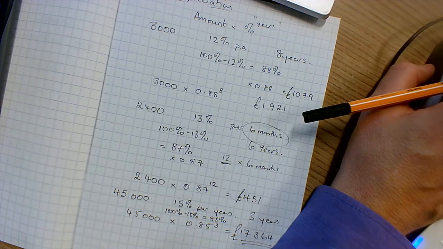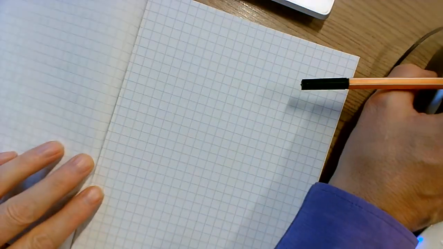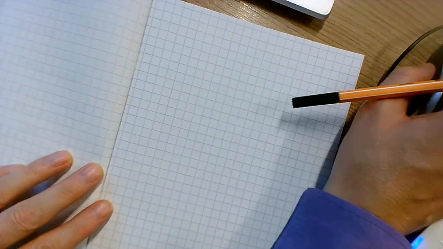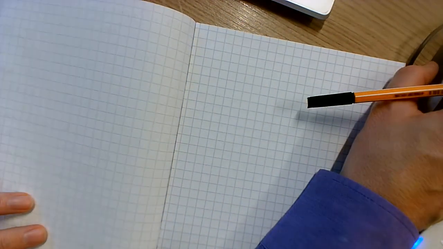8 out of 8, that's okay, so that's right so far. Okay, so no major mistakes yet. Let's go for the next page. So harder questions apparently. Let's see if we're getting harder questions or not, or whether we can manage these ones.